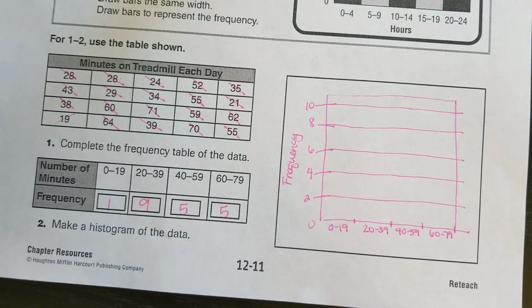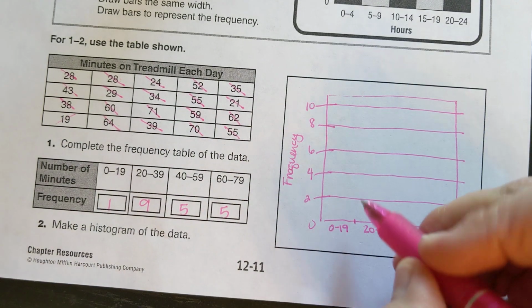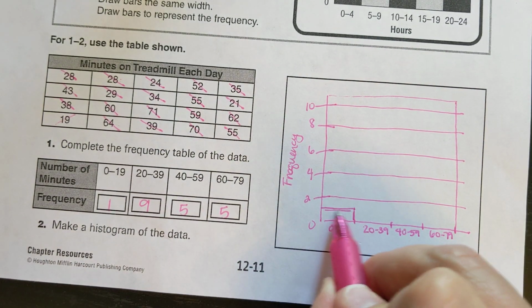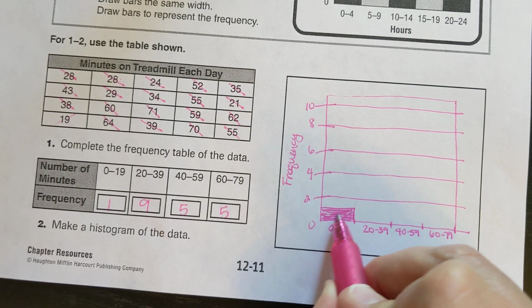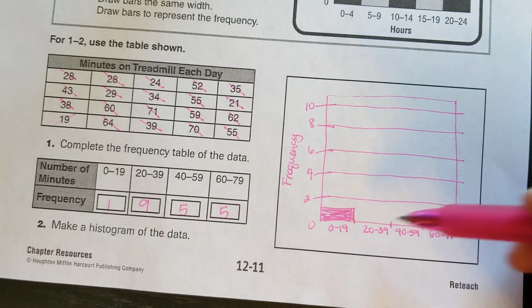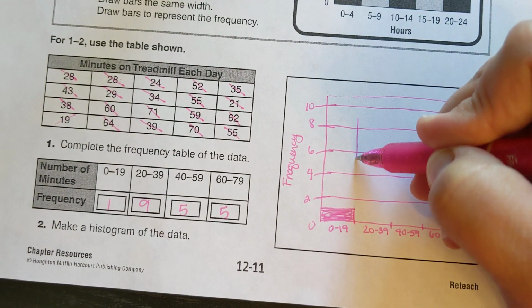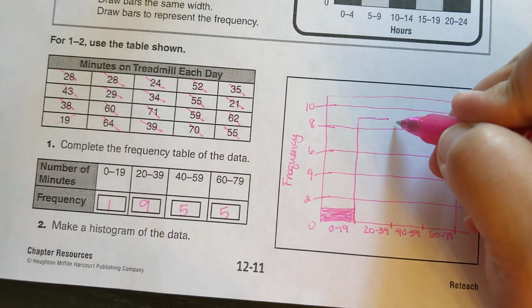So I only have 1 right in there, so I'm going to just bring this line up to about right here and color it in. It's about 1, the best you can do. Okay, 20 through 39, there were 9, so I'm going to come all the way up here and make that line come up, and I'm just going to make this like a clear box.